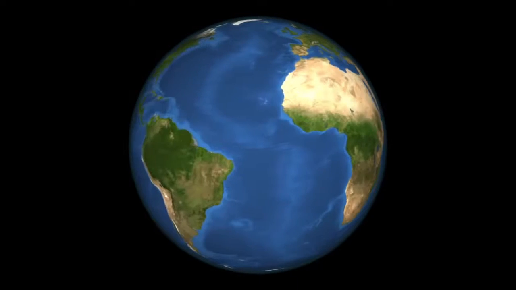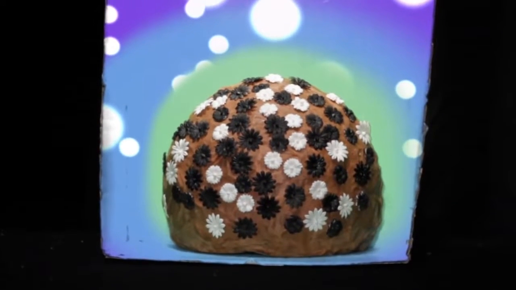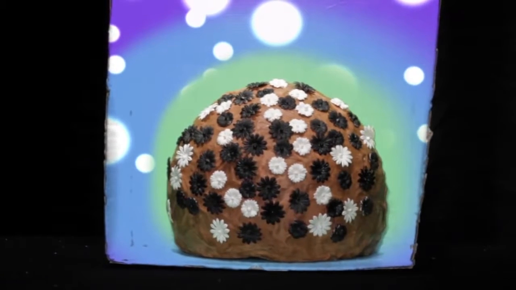Picture a simple theoretical planet. Simpler. Simpler. Keep going. Nope, that's too far. That is just a dot. Not even trying. Okay, there. This is Daisy World, a place where only two things live, black daisies and white daisies.